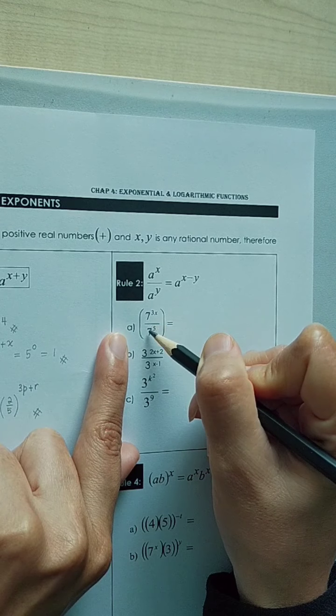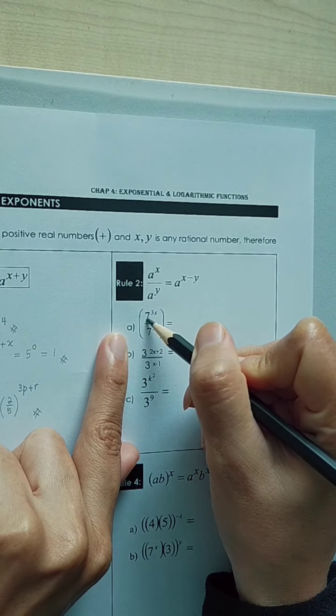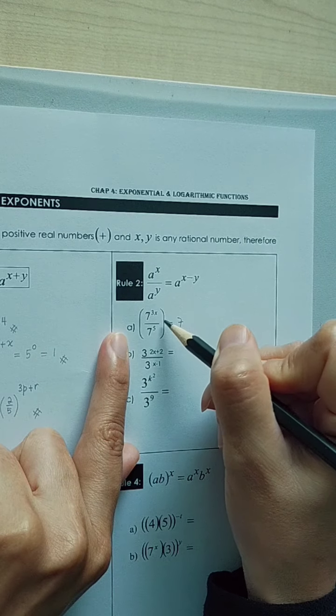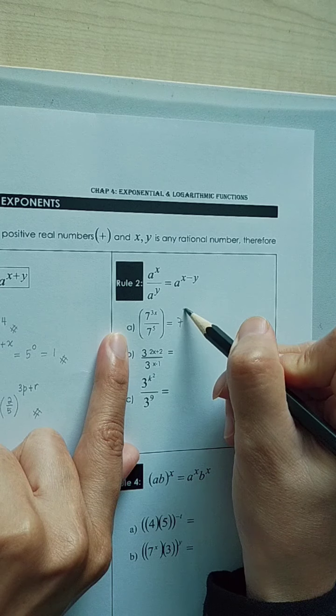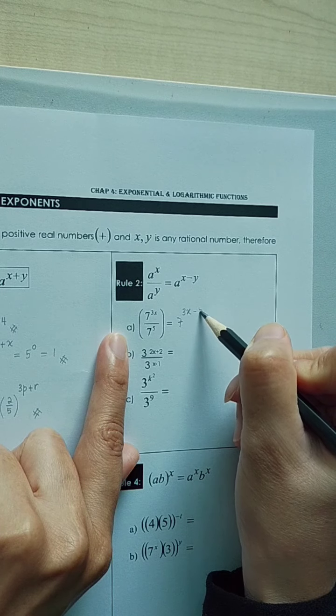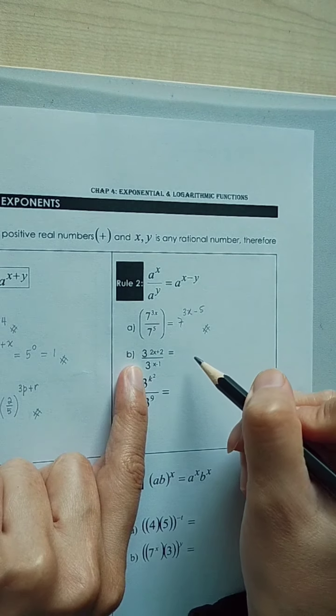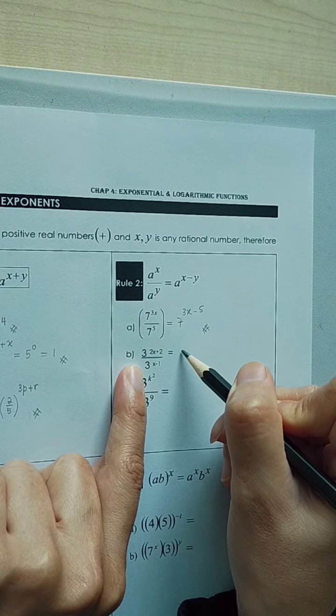Okay, the base is the same for numerator and denominator, so 7. And how do you combine the power? 3x minus 5. Okay, and let's do B.